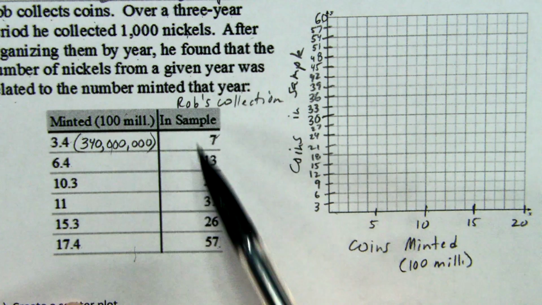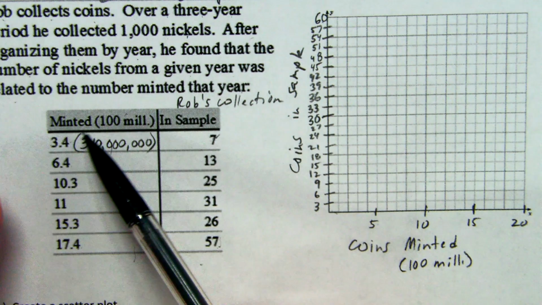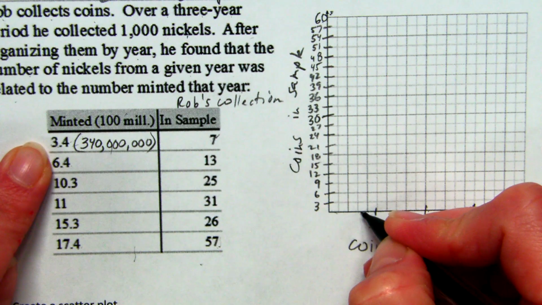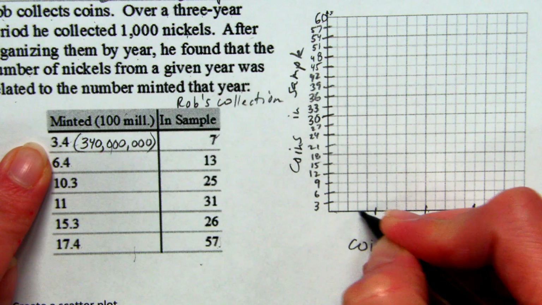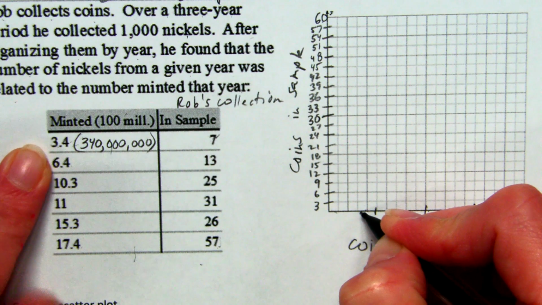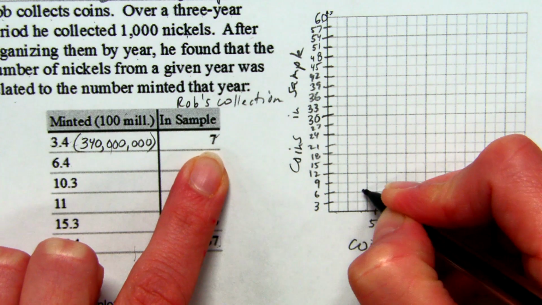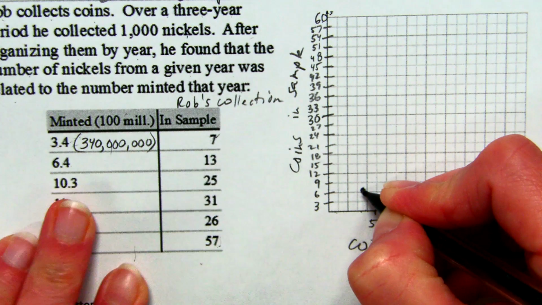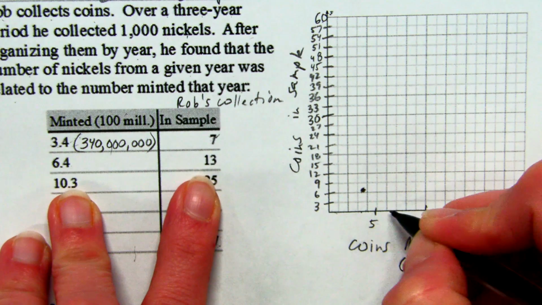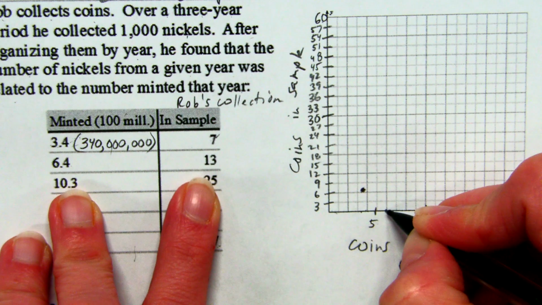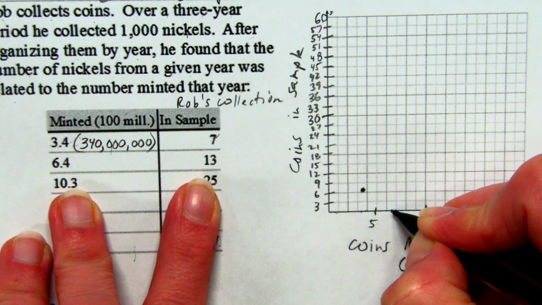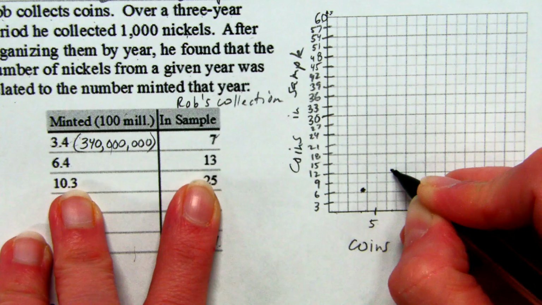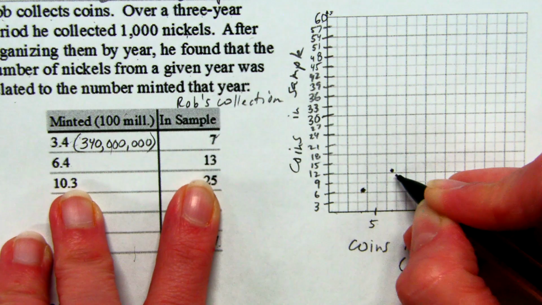We're going to put our points in. So we're going to start with 3.4 and 7. I'm going to go over 3.4, which is almost 3.5. So it'll be between 3 and 4, say about right there. And then go up to 7, which is just a little bit above 6. So about right there. Then I have 6.4 and 13. So there's 5, this would be 6. 6.4 is about 6.5. We're going to go up to 13, which is a little bit above 12. These are little boxes, so I'm not going to go a bunch above 12, just a little bit.